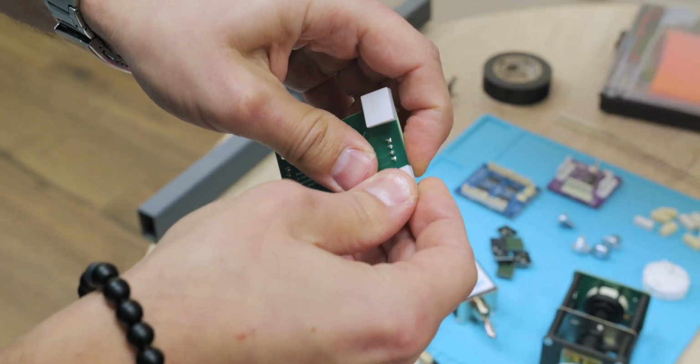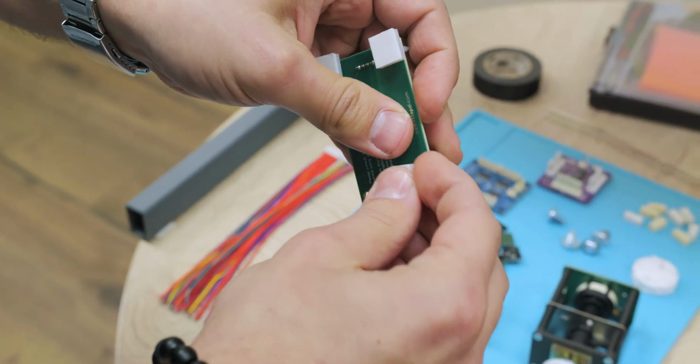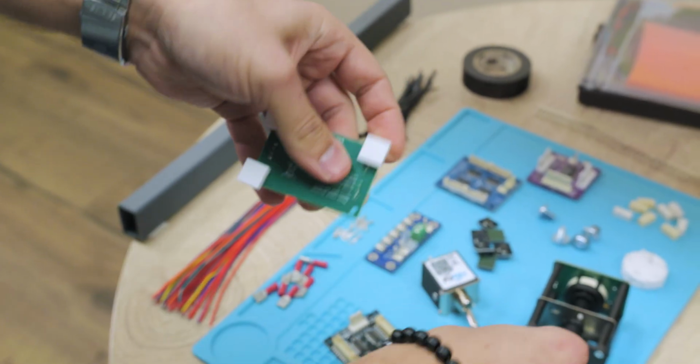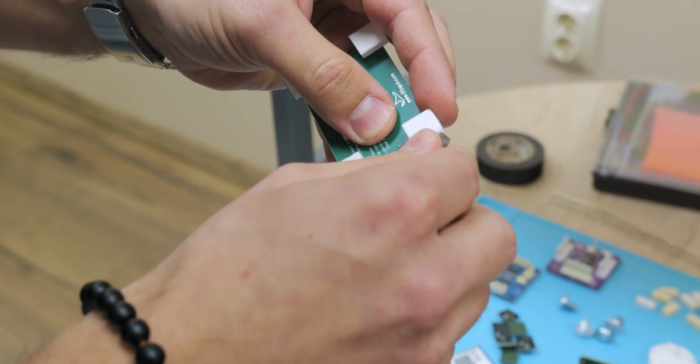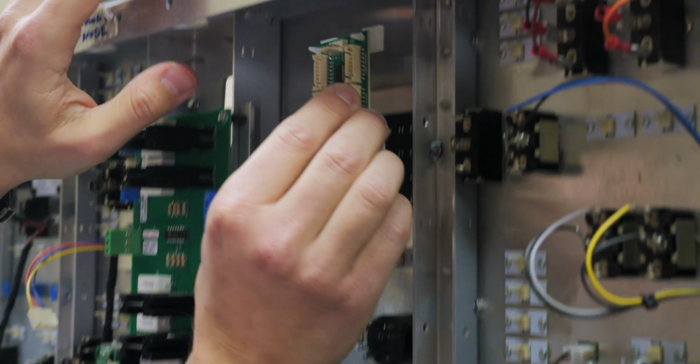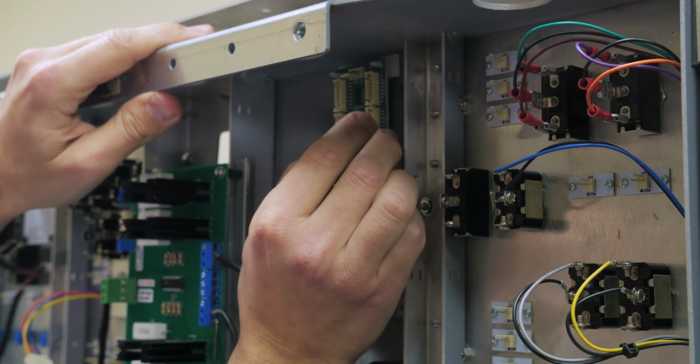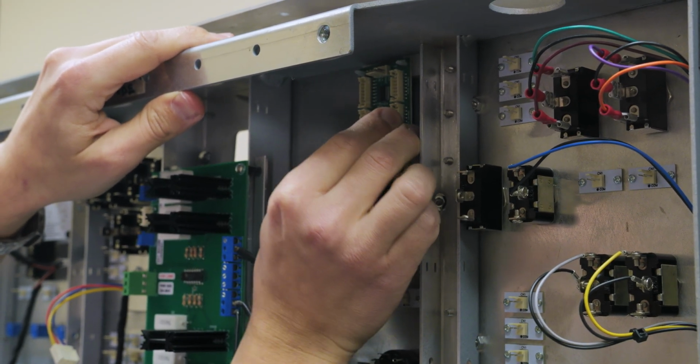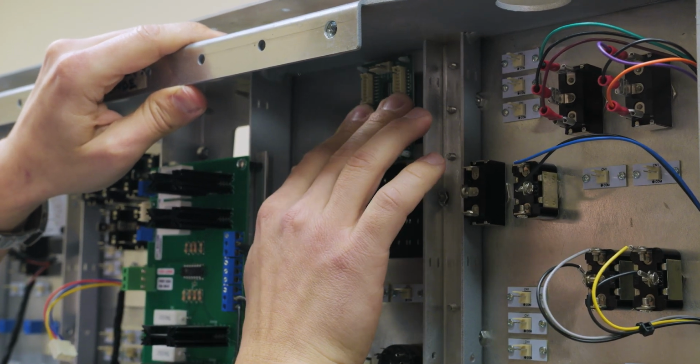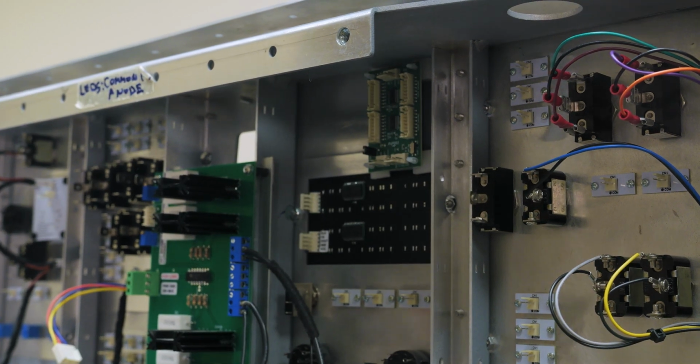I'm snapping the plastic standoff into the mounting hole of the LED driver. Then I'm peeling off the self-adhesive tape and pressing the board onto the surface of the chosen final position. The board sticks well and is not going anywhere. Now off to the wiring job.